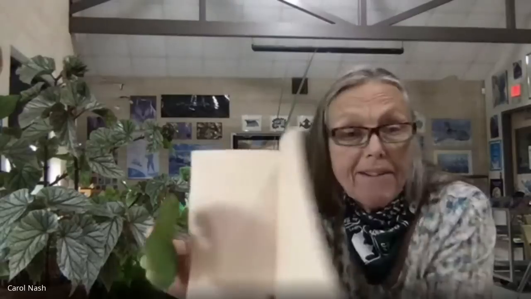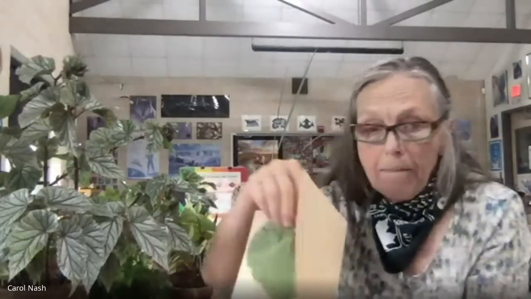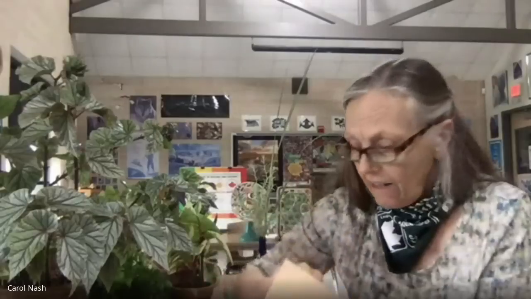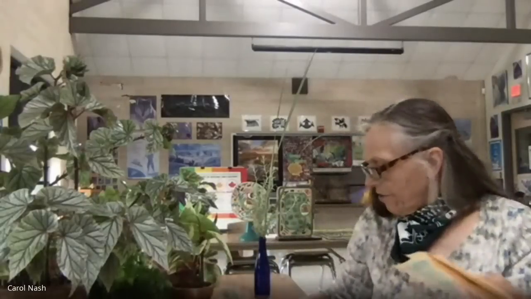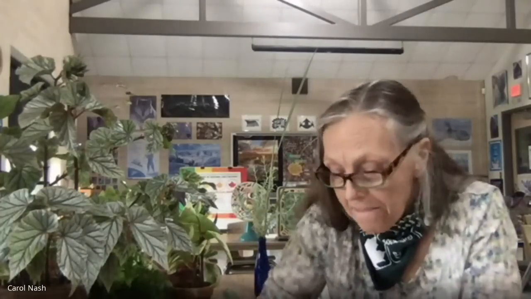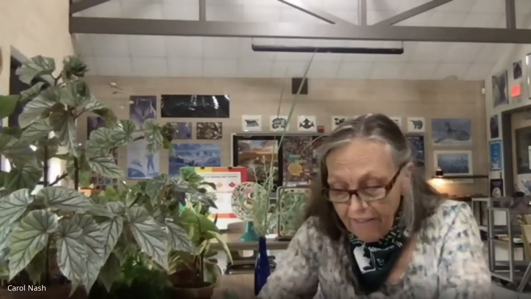And you can take a leaf, you can get a grown-up maybe to help you, take a piece of paper, fold it over, put the leaf on one side, fold it over, take your crayon, and you can rub over the top of the paper, and you can see the shape of that leaf. And then you can get another leaf and compare the different shapes.